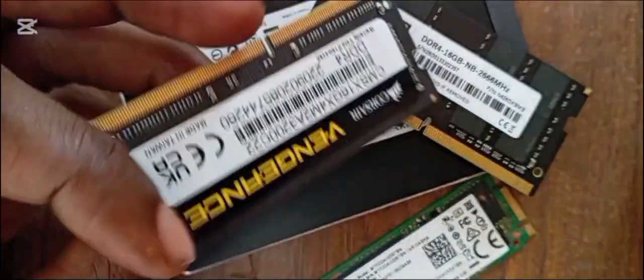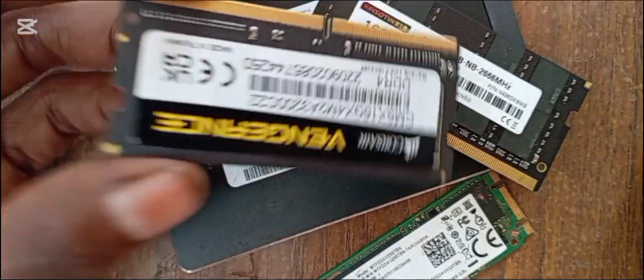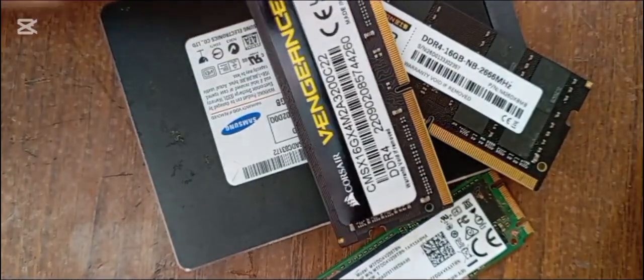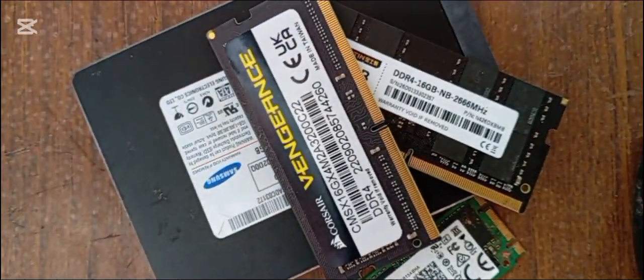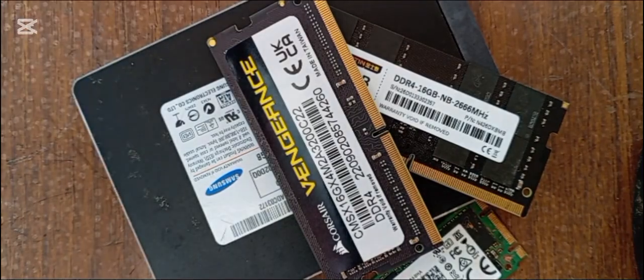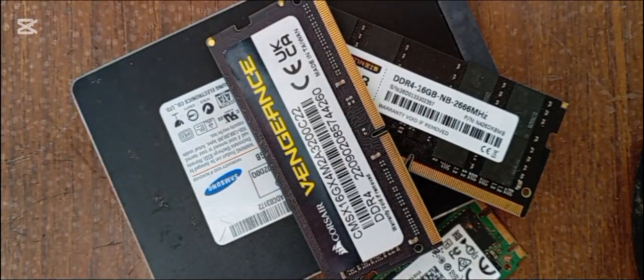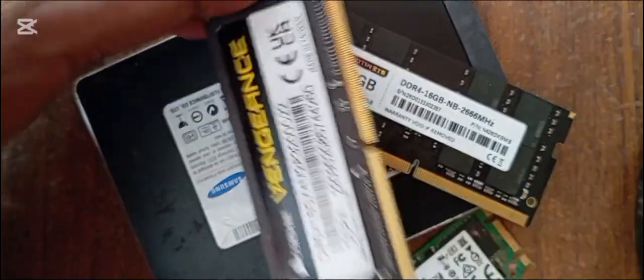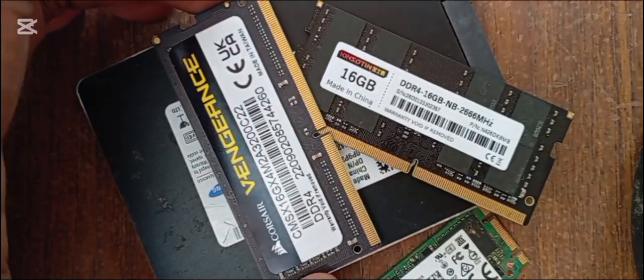So these RAM cards are purposely used for transferring data from the hard drive, which is read by the CPU, for the computer to process. This little thing is very important.